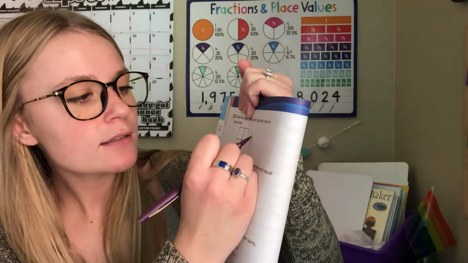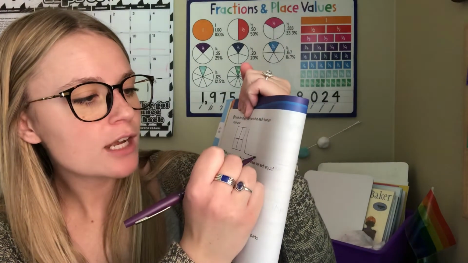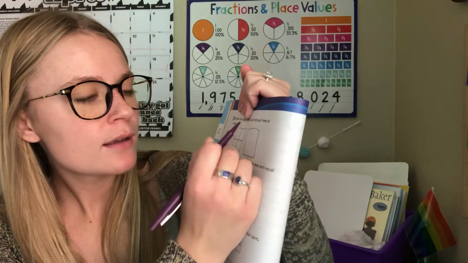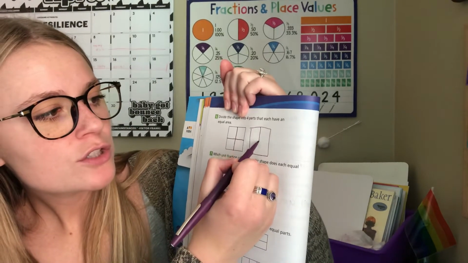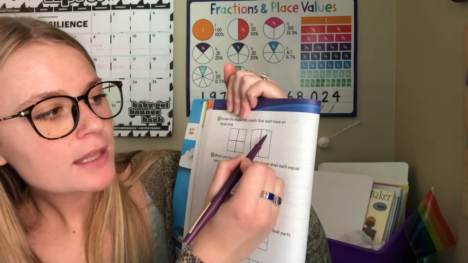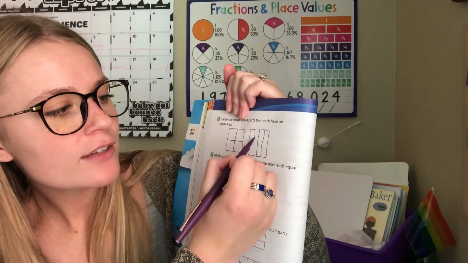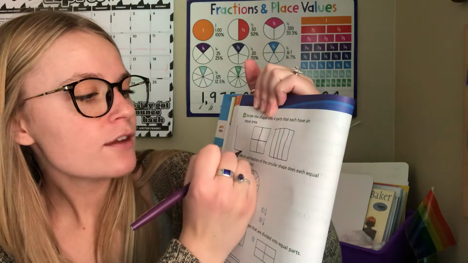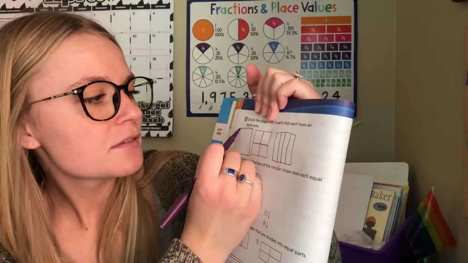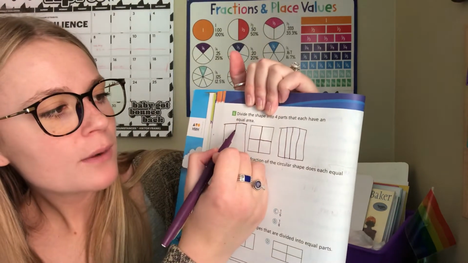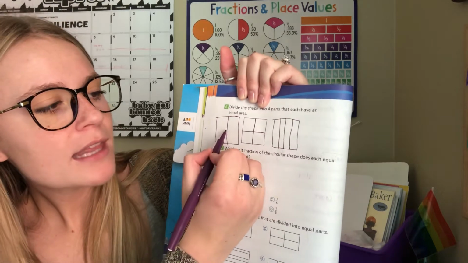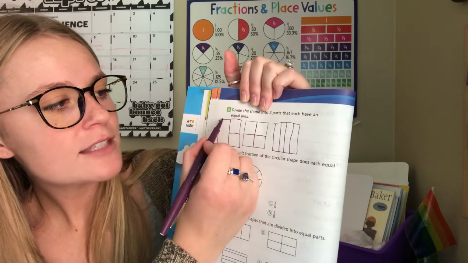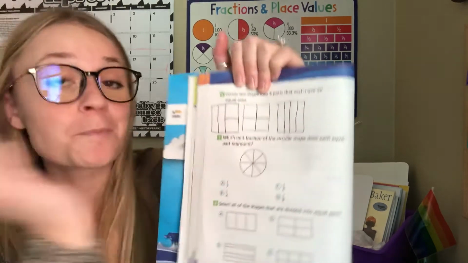Just for fun, I'm going to draw an identical square and see that we could do it in half and then split the halves in half, like that. And those would be 4 equal parts. Another fun thing that we could do, we could split this square in half, split this side in half, and split this side in half.